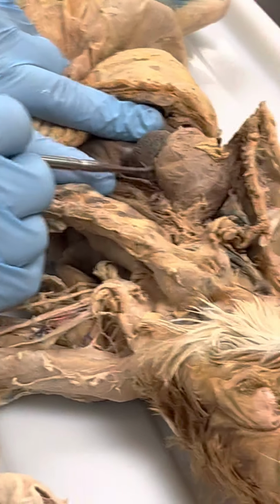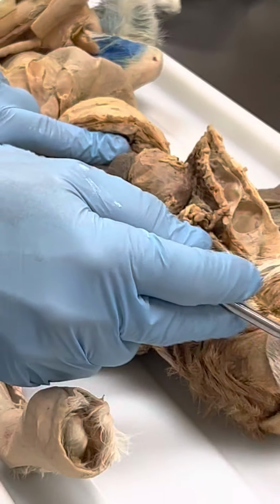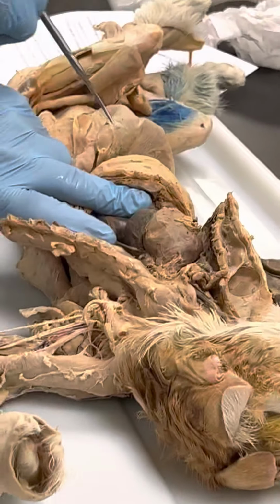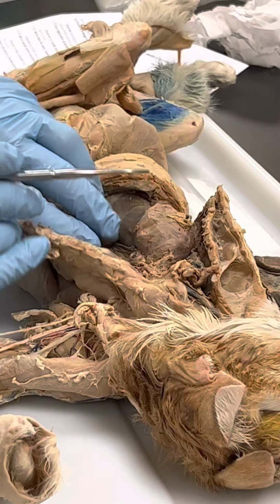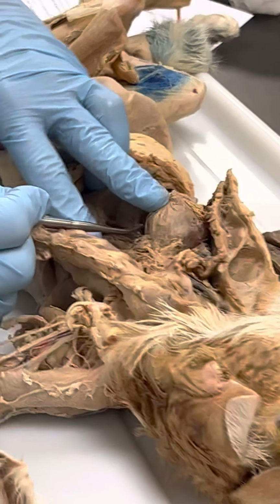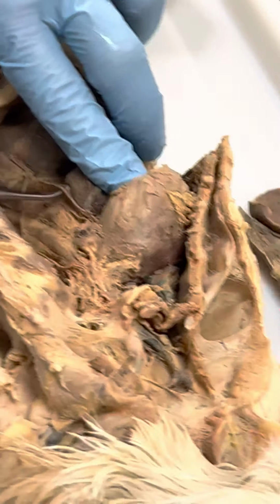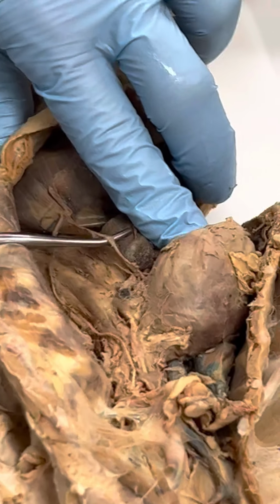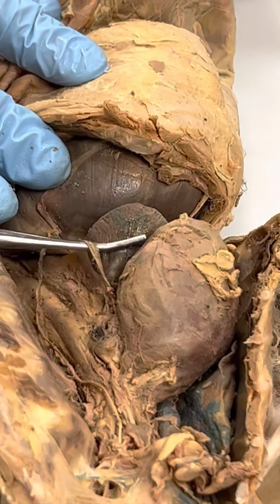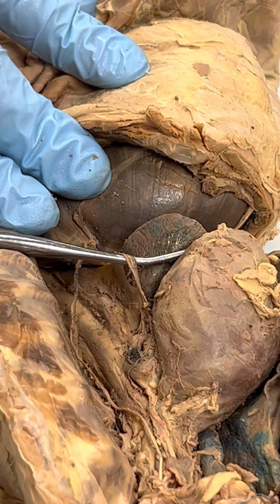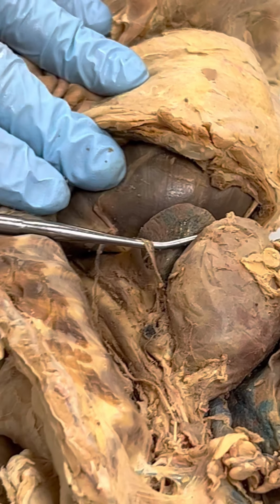Remember nerve 10 from the skull, from the cranial nerves, we said was the vagus nerve. It's the only one that goes down into the abdomen. Well, here you can see it in the thorax, right here. That's the vagus nerve.